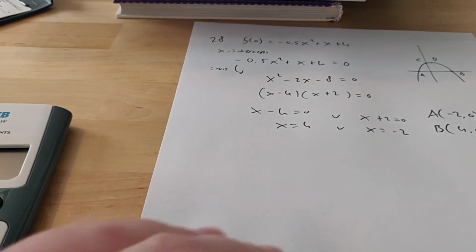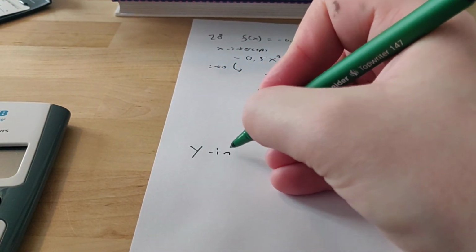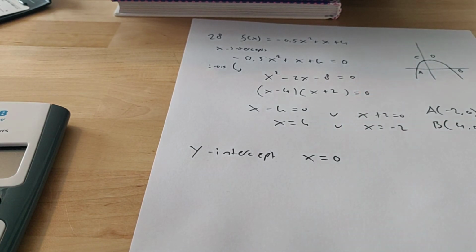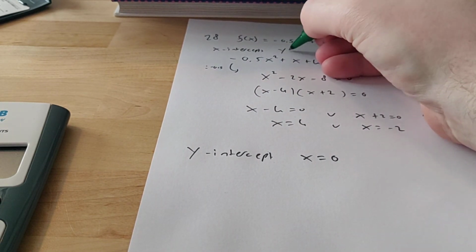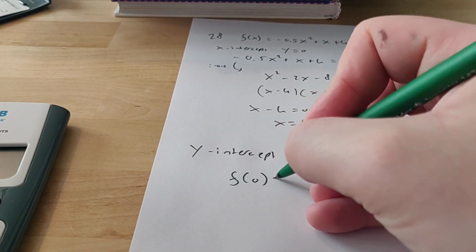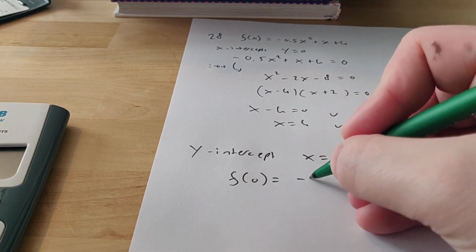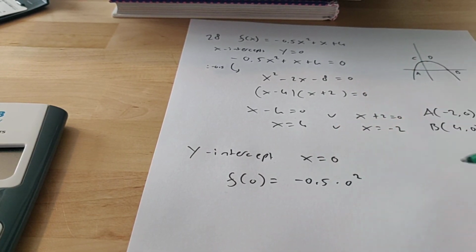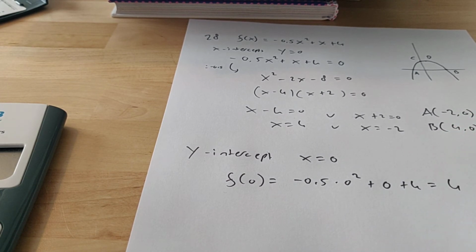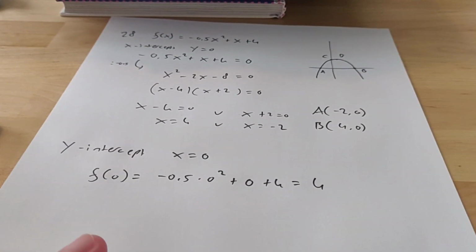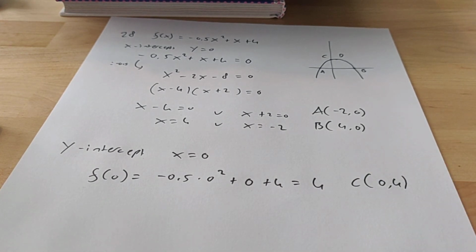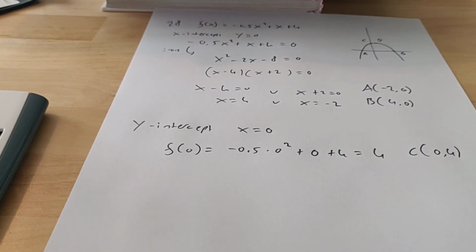Then we're going to calculate the y-intercept, which in my opinion is easier, because for the y-intercept you just have to say that x is 0, whereas with the x-intercepts you have to say that y is 0. If x is 0, we just fill in 0 in the formula. So that means we have minus 0.5 times 0 squared plus 0 and then plus 4. So that is 4. So the coordinates for point C are 0,4, and that's it.